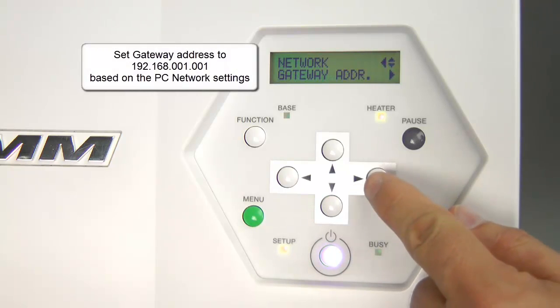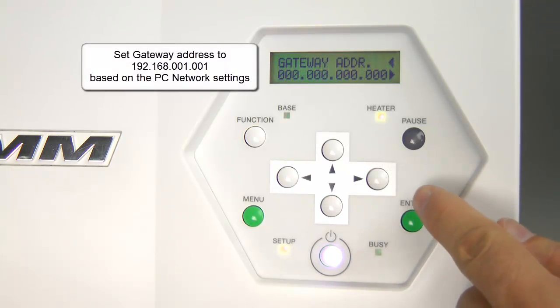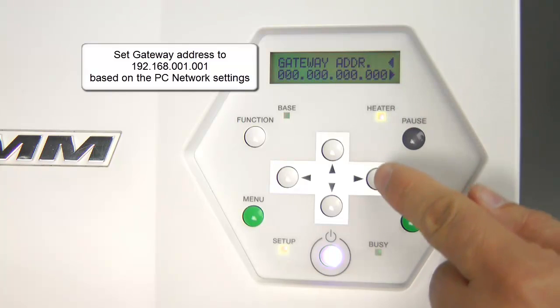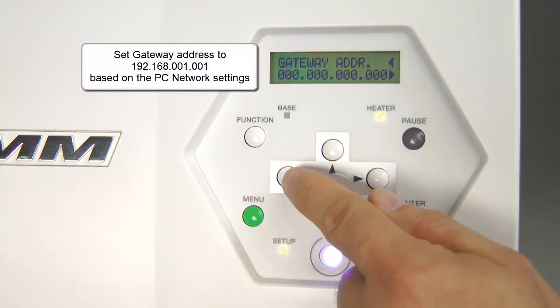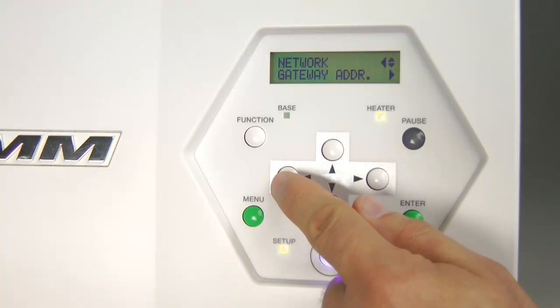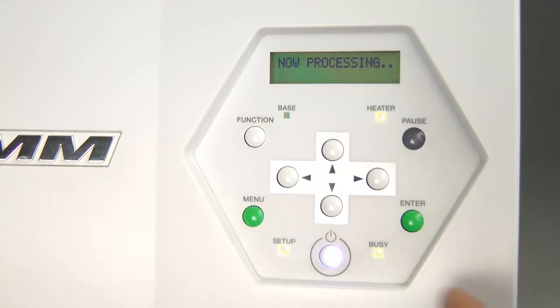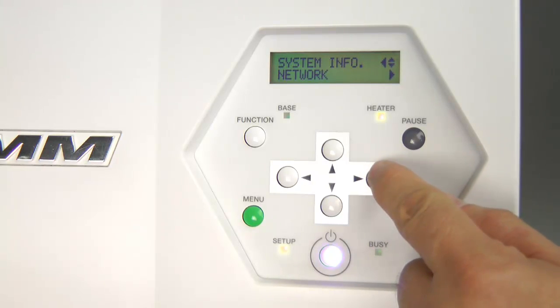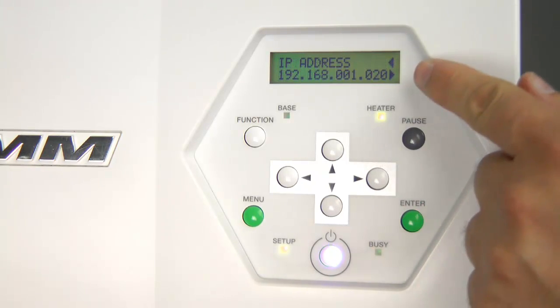Then I'm going to press the left arrow to go back one level and go from the subnet mask to the gateway address. Now in this case, when I press the right arrow, the gateway address is set to 0. I want to change that value to 192.168.1.1. After I've made those changes, the control panel says now processing, which means it's storing those values into the printer's firmware. And once that's done, I can go back and verify that my IP address is set correctly.